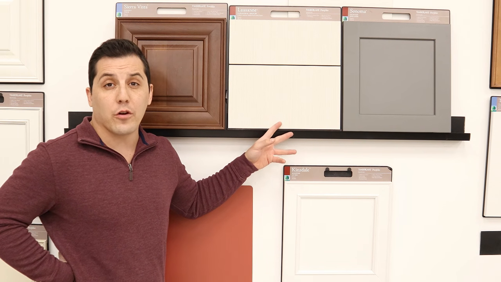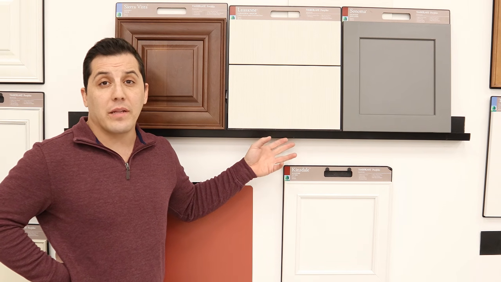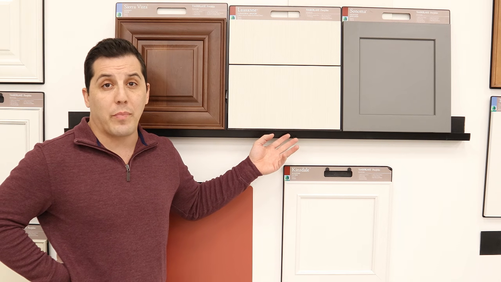But it's also typically synonymous with a little bit higher grade, higher performance, impact resistance there. Now the centerpiece is a thermofoil, which is basically a vinyl wrap over an HDF or MDF board. A couple quick notes on thermofoil cabinets. They are going to be less expensive than going with a stained or paint grade.